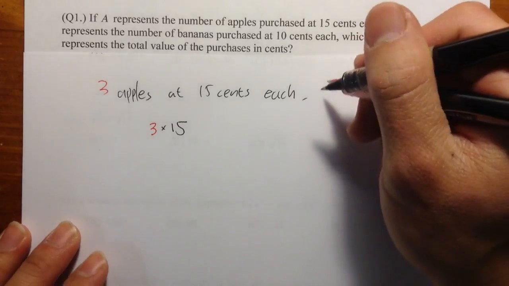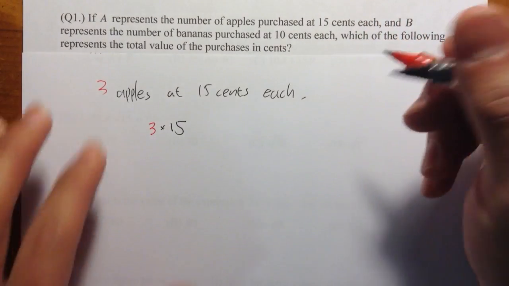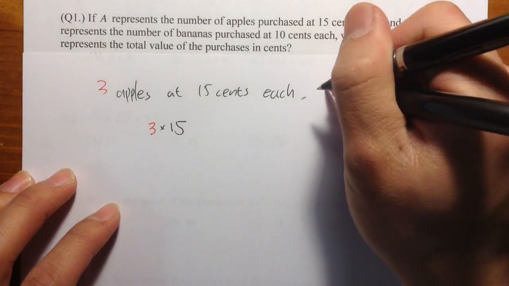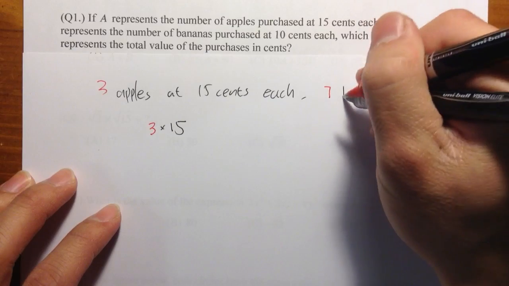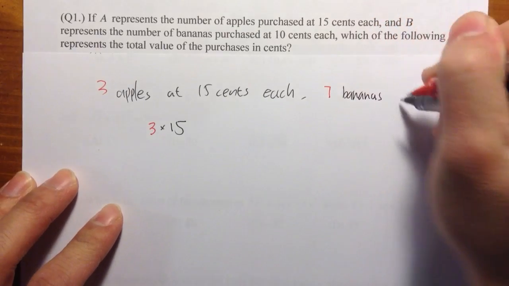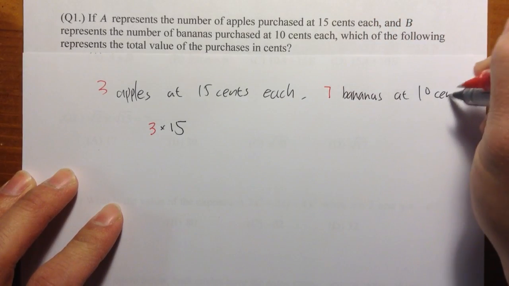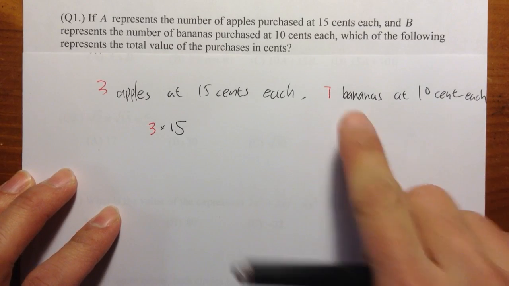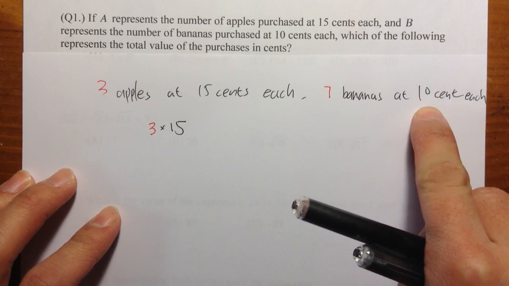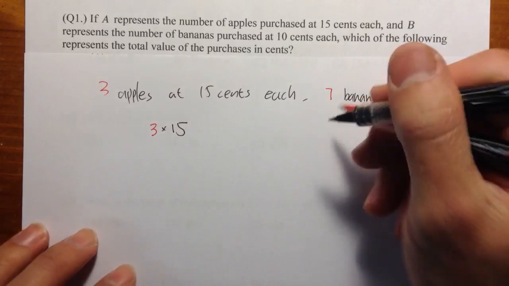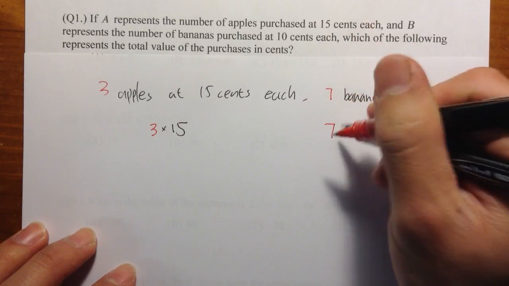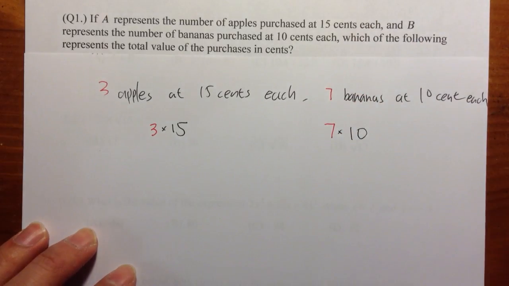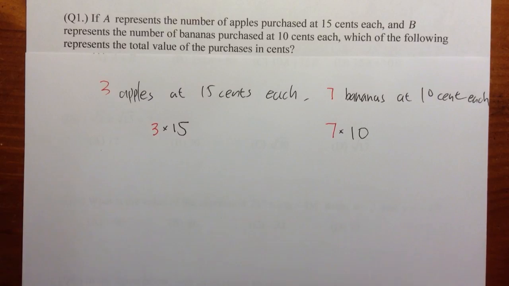And let's say, besides apples, I also want to buy 7 bananas. So 7 bananas at 10 cents each. If I have 7 bananas, 10 cents each, to figure out the cost, I can just do 7 times 10, which is 70. And right here I have 45.